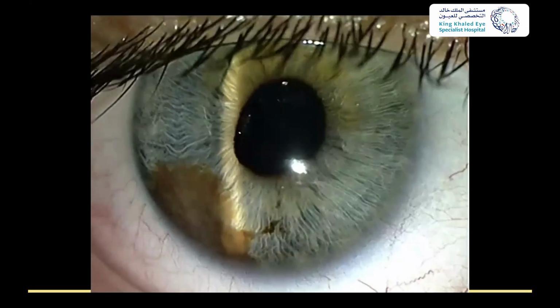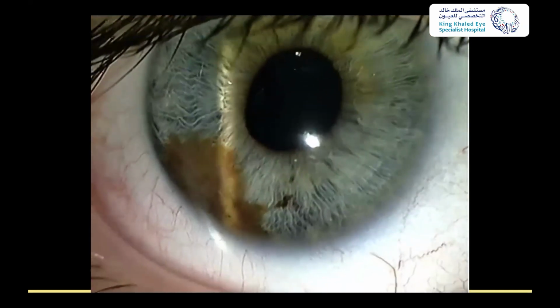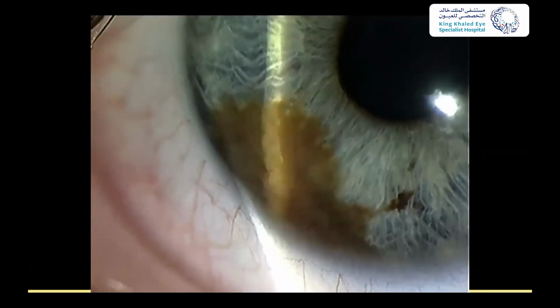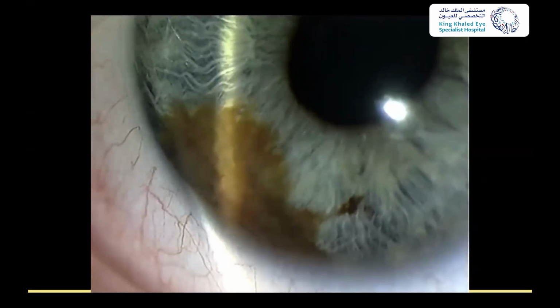And Axenfeld-Rieger syndrome with a prominent ring in the peripheral cornea that Dr. Edward and I have proven is not Schwalbe line. And lastly, there's just this 17-year-old girl with what looks like a scary lesion on her iris that on gonioscopy looks even scarier.